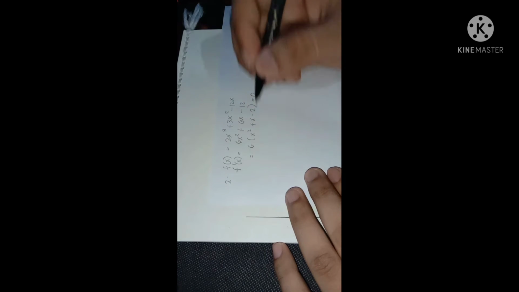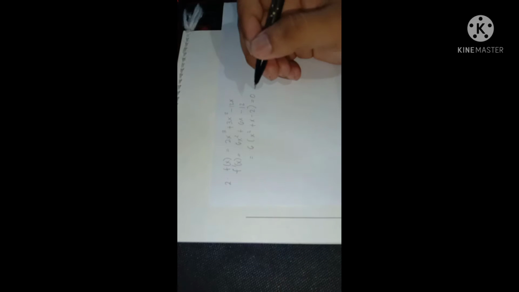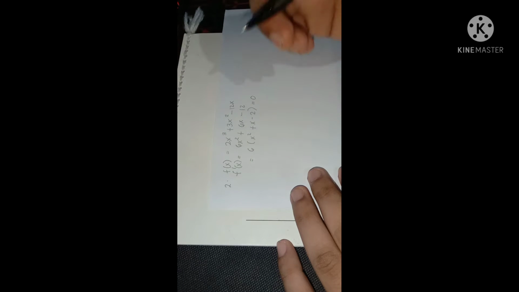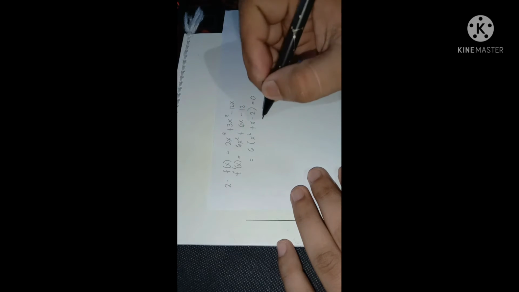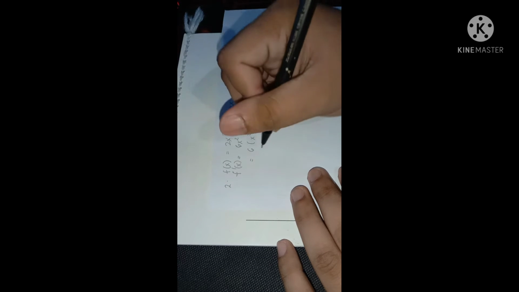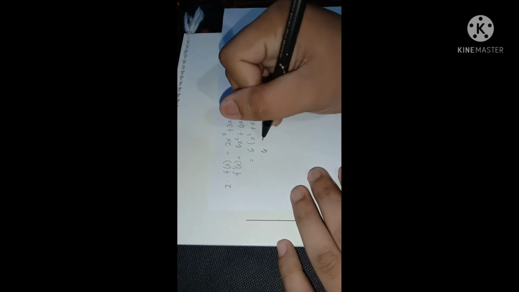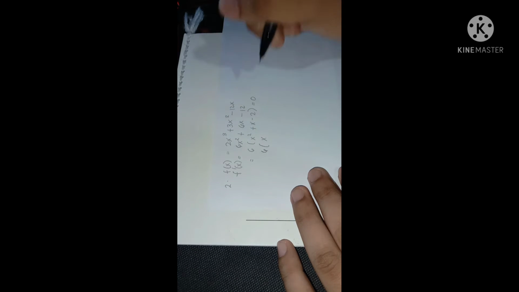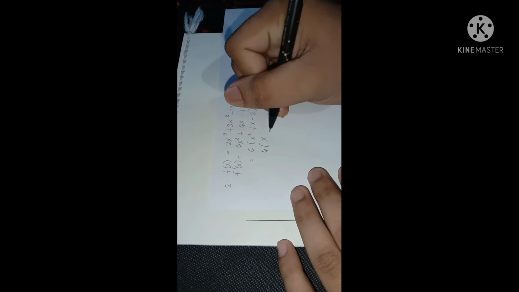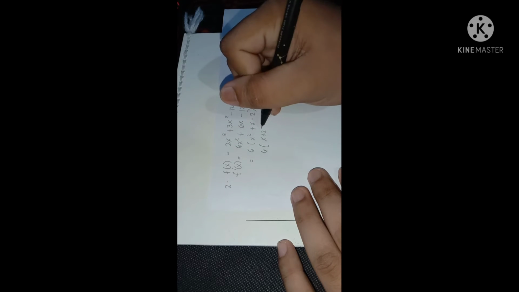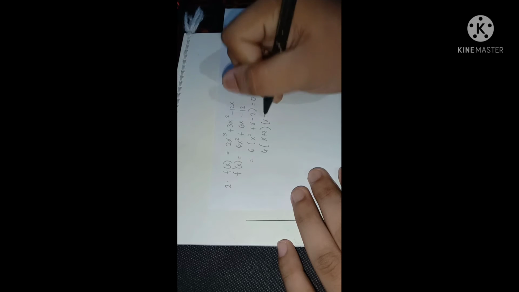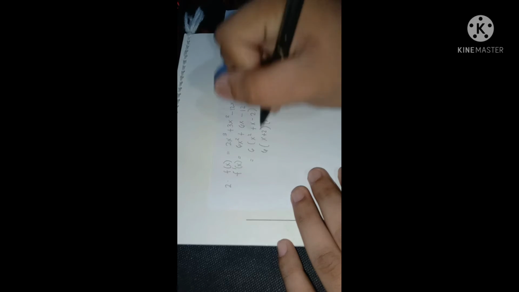We're also going to factor this because it is a quadratic expression. So this will be 6 times x plus 2 times x minus 1 equals 0.